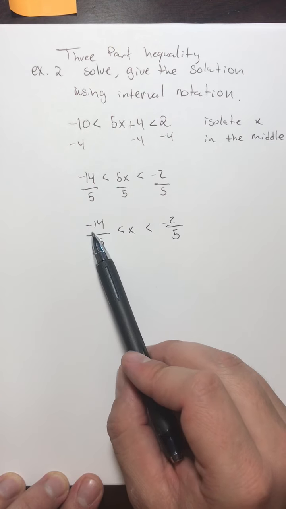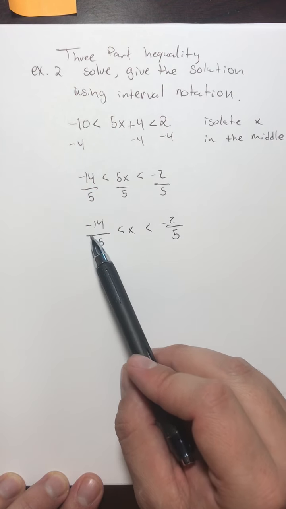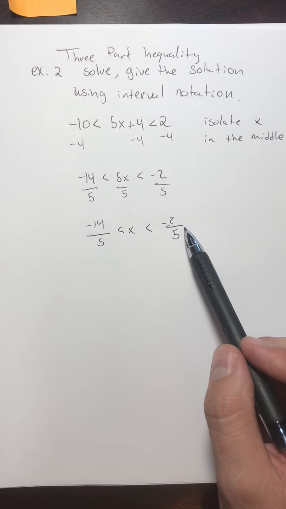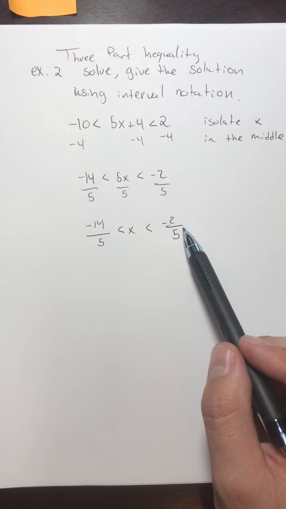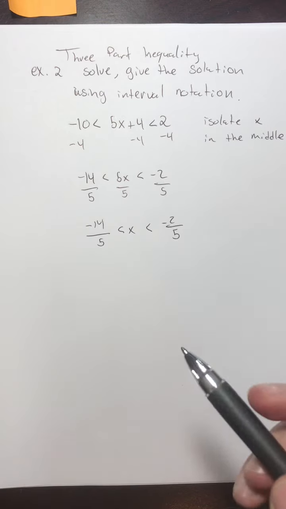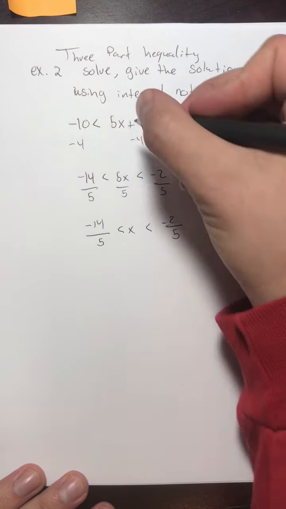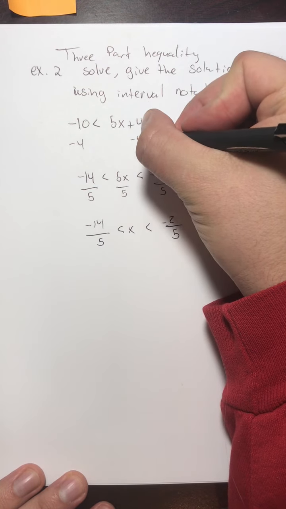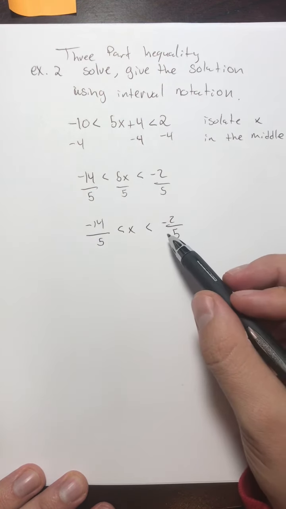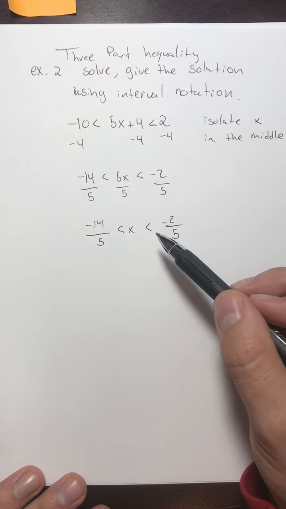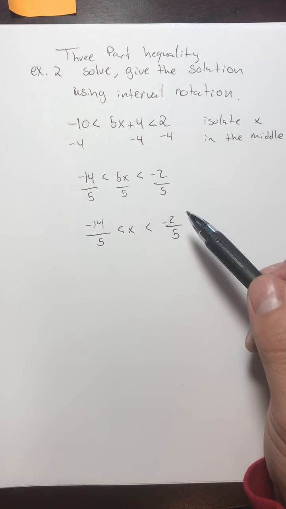So we're going to want the least value over here, x in the middle, and then the greatest value. So if you had had to multiply by a negative somewhere, you would flip the inequality signs, take the opposite of the inequality sign, and you could end up with a statement that reads right to left.